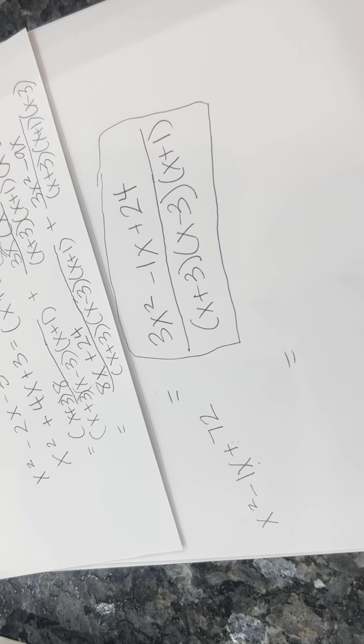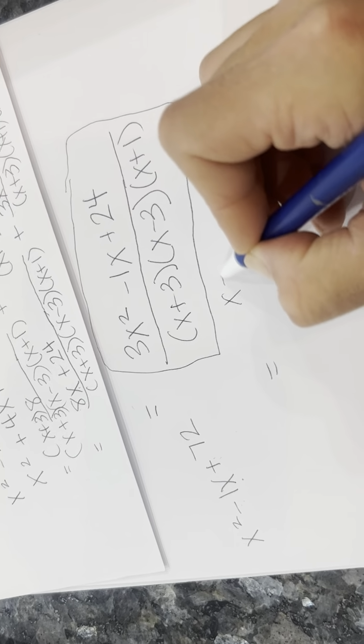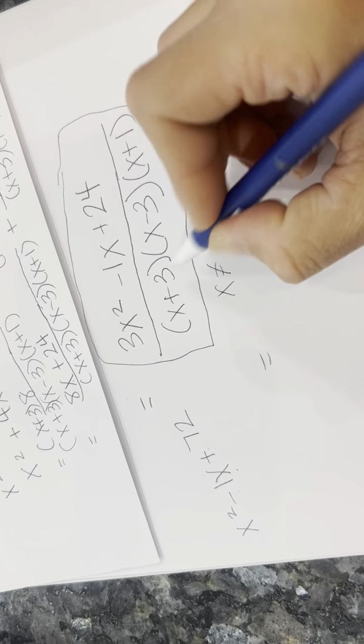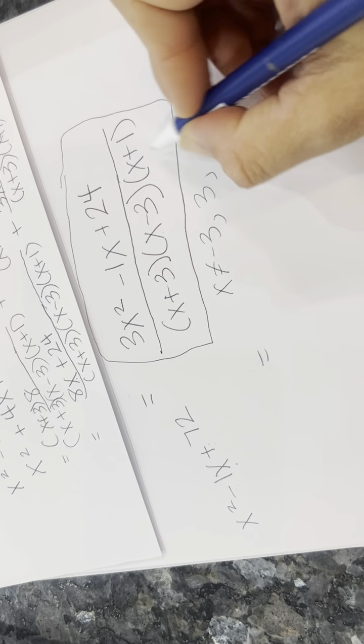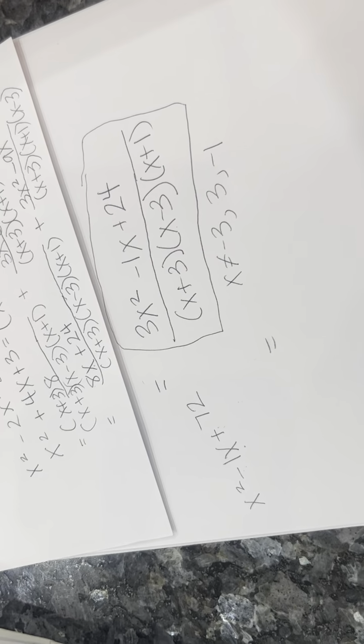Okay, so we are done there, but see that x cannot equal a negative 3, a positive 3, or a negative 1 in that expression.